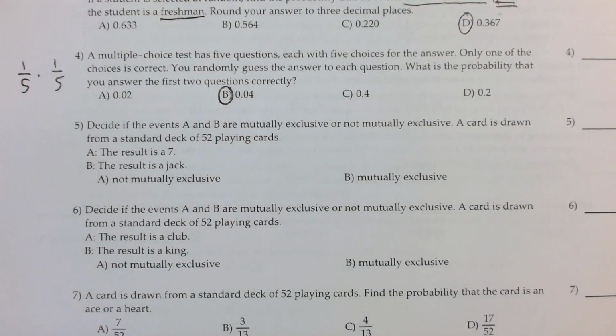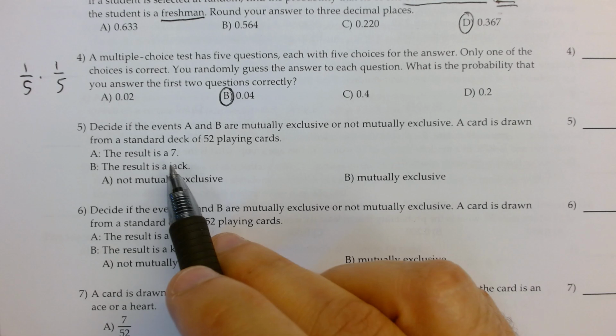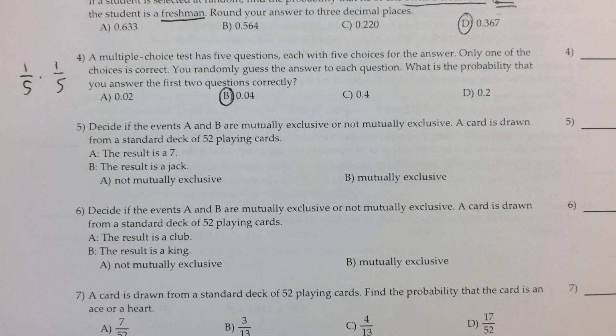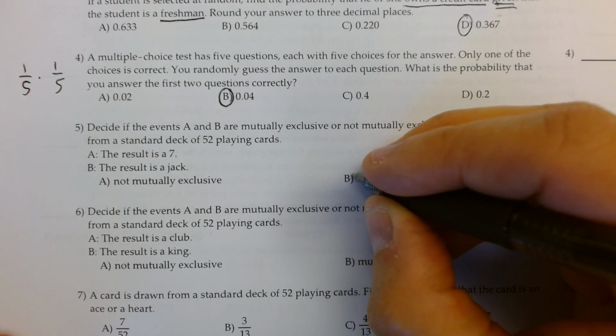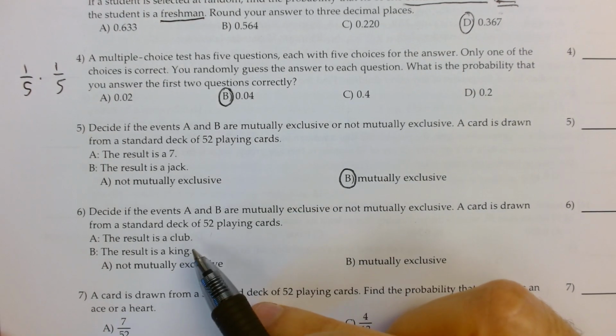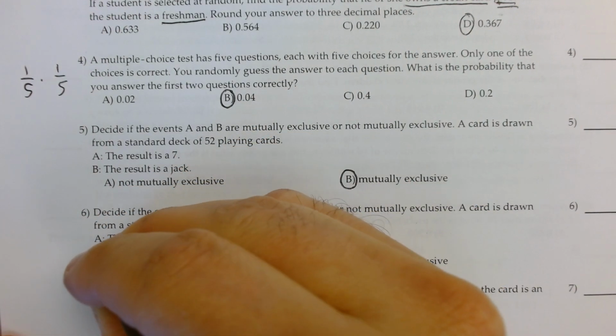Next, looking at events, whether or not they're mutually exclusive. So the first example, getting a 7 or getting a jack. So the question you want to ask yourself is, can these 2 happen at the same time? Or is there a card that is both a 7 and a jack? In this case, that can't happen at the same time, so they are mutually exclusive. And the next one, club and king. These can happen at the same time. There is a king of clubs, so these are not mutually exclusive.